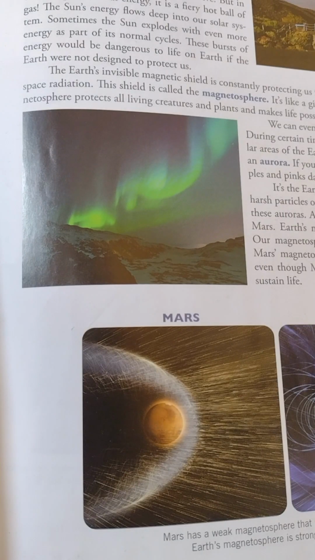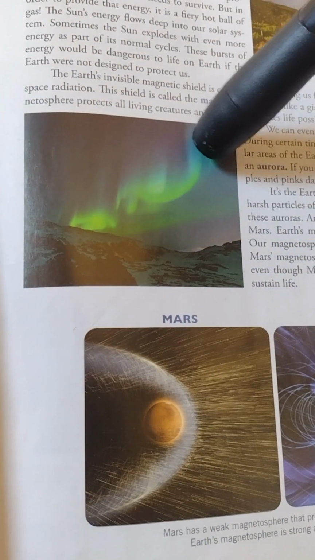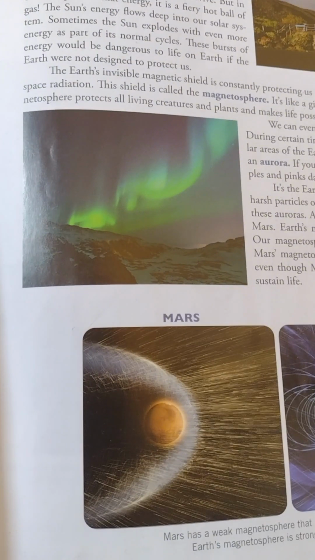So the solar wind hits the magnetic shield, the magnetosphere, and they're deflected. But if the solar wind is really strong, these particles become electrified up in our upper atmosphere, and then they beautifully light up the sky into the far northern and far southern areas of the world. These electric lights are called auroras. The lights in the north are called the aurora borealis, and the south is aurora australis. So that's what I'm trying to show you here. The northern lights, aurora borealis.